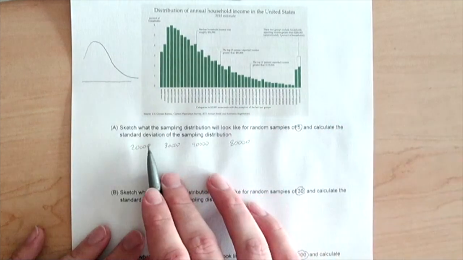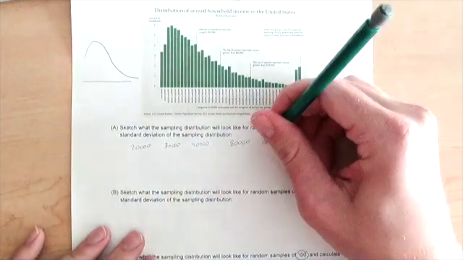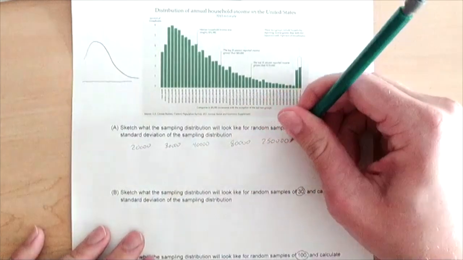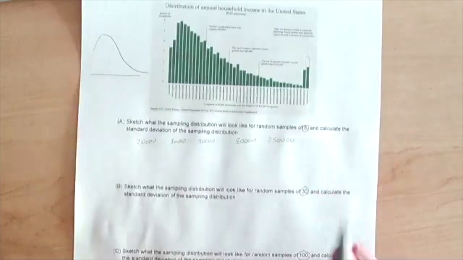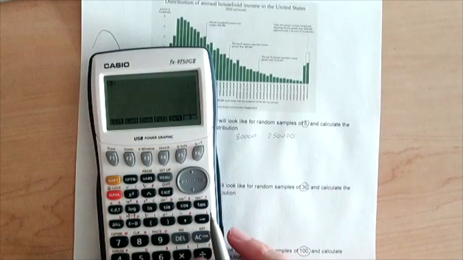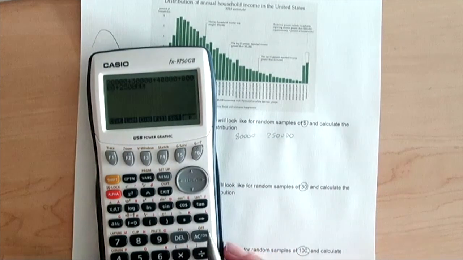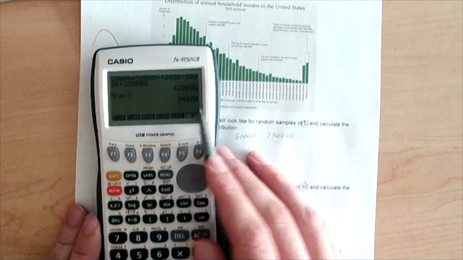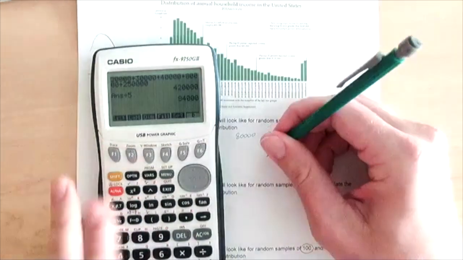So a random sample of 5 might have something that looks like this. And if this is my numbers and I add them up, I'm going to get a value, in this case, that's actually too big.